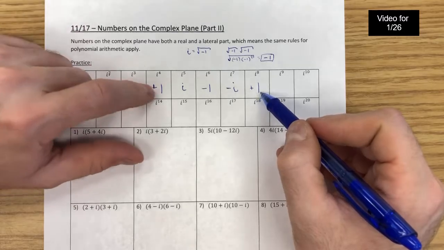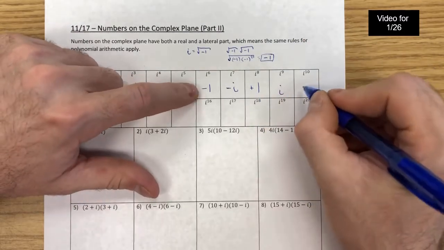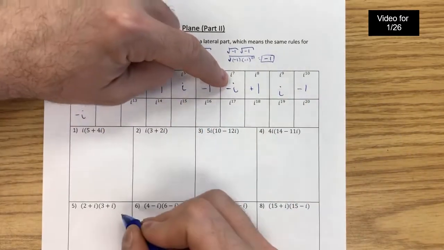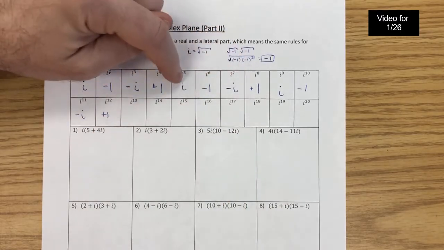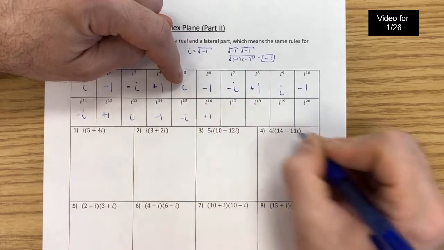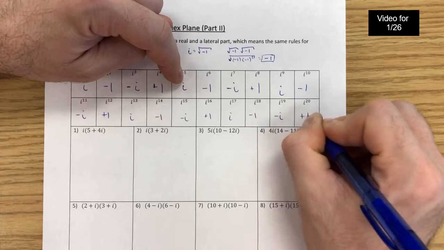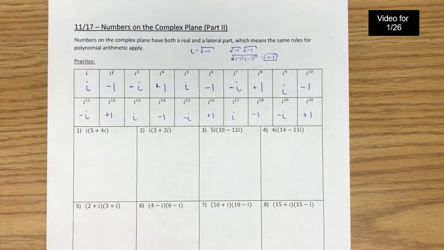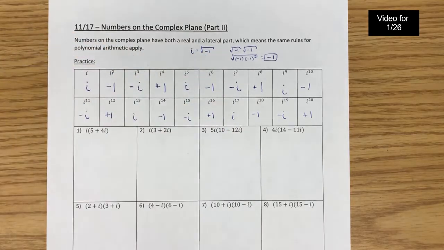So I know the number that comes after +1 is i again. Then I know it's going to be a -1. Then I know it's going to be a -i. Then I know it's going to be a +1, in which case I repeat the pattern. i, -1, -i, +1. Boom. And so our i tables are going to really help in understanding what happens when we start multiplying by numbers.